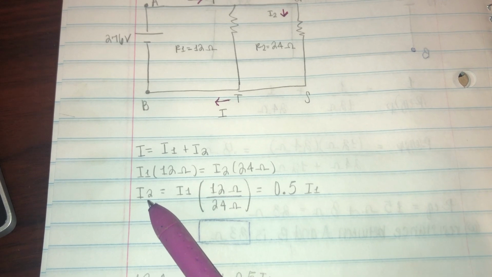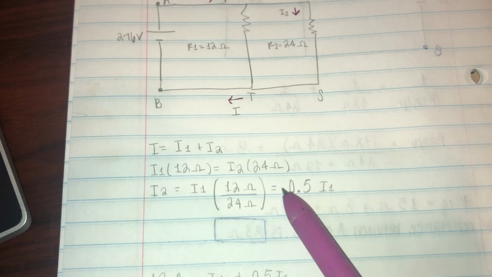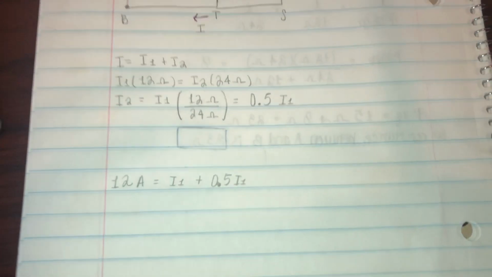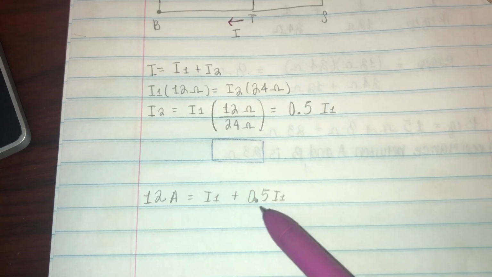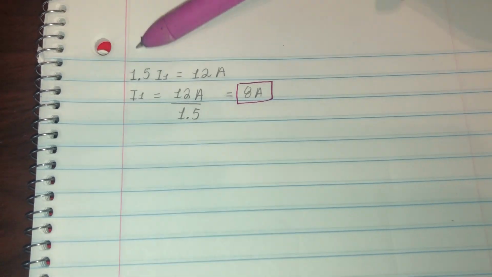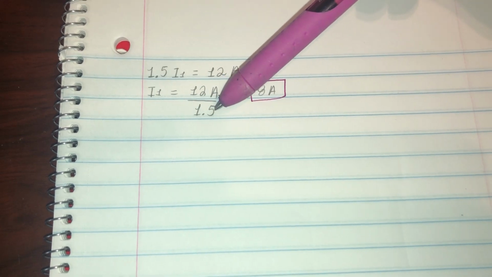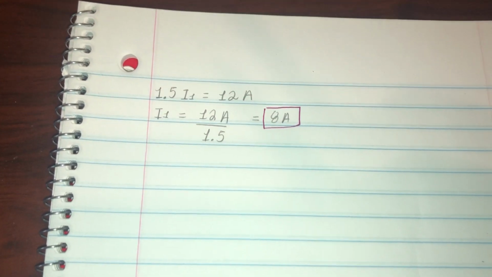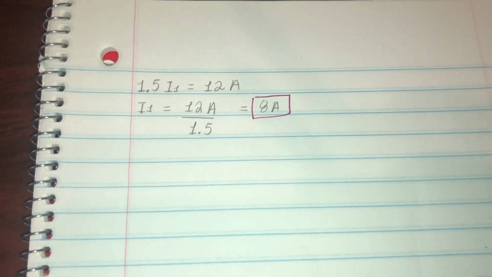And then we do a little algebra, I2 equals I1 times 12 ohms divided by 24 ohms, and that gives us 0.5 I1. And we come down, so we do 12 amps equals I1 plus 0.5 I1. That gives us 1.5 I1 equals 12 A. And then to solve for that, 12 A over 1.5 gives us 8 amps. So that's the current flow in the 12 ohm resistor, 8 amps.